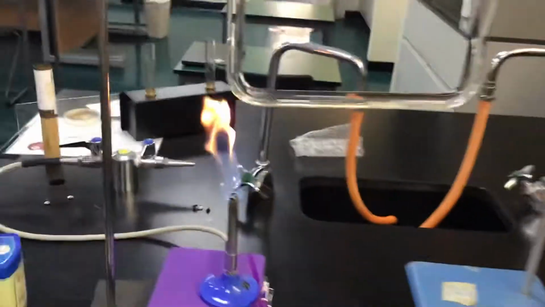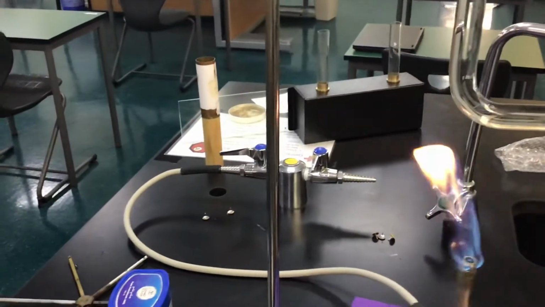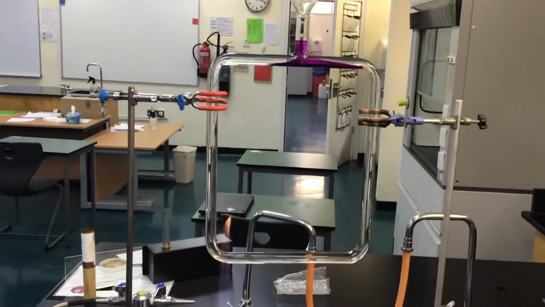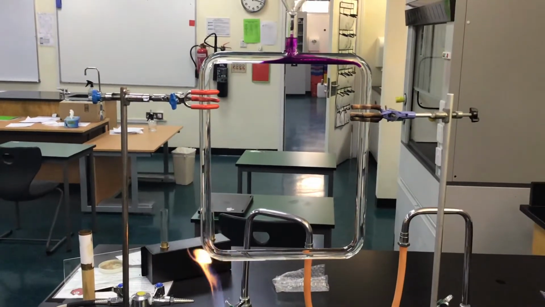Then what I'm going to do is I'm going to heat one of the corners of my tube, like that. And what we should hopefully see is the potassium manganate showing us what the water is doing.